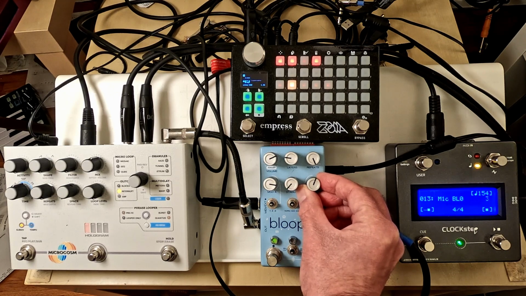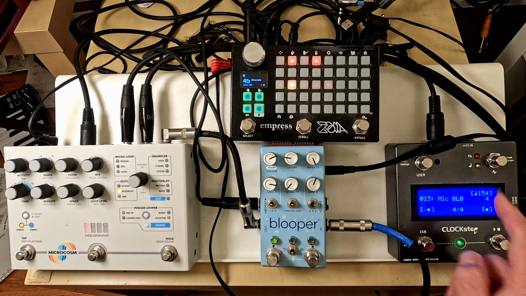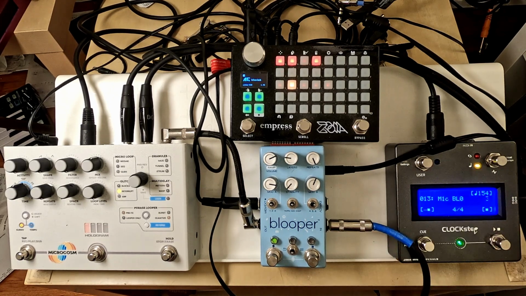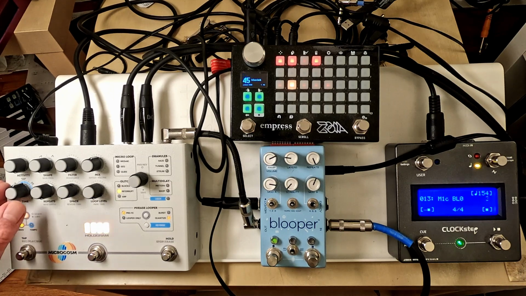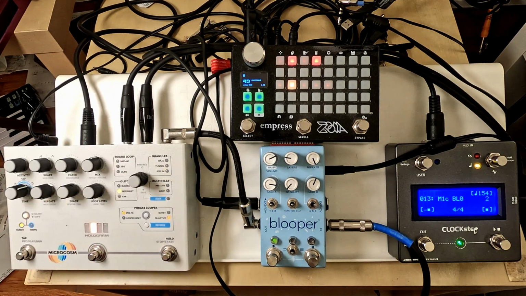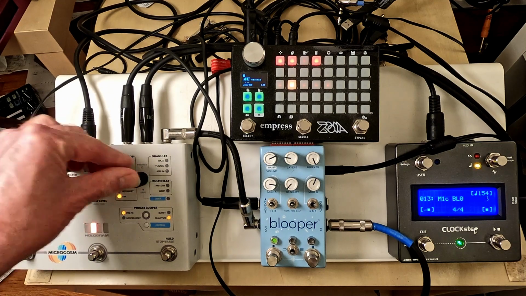Almost there. There we go. 1, 2, 3, 4. Let's see how that sounds with the Microcosm. Change algorithms.